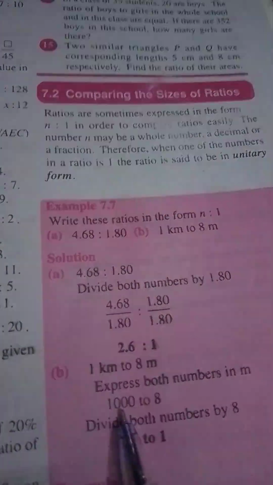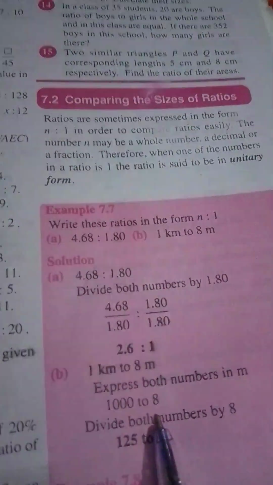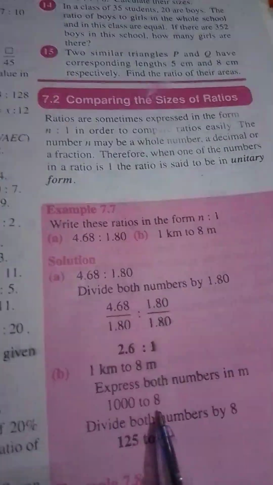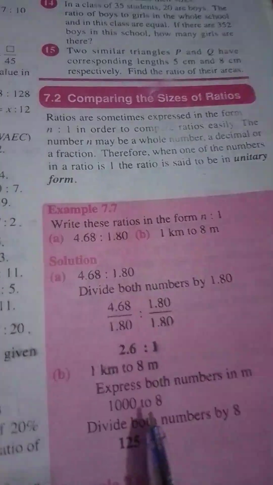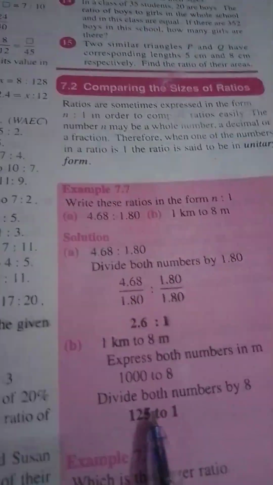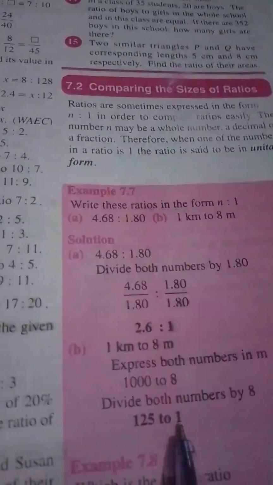Now that they are both in the same unit, we can solve. Remember what I said, divide the two of them by the second. So we divide 1,000 by 8 and also divide 8 by 8. When we do that, we'll notice that 8 can go into 1,000 125 times. So our final answer will be 125 ratio 1, writing it in the form n ratio 1. Now we move on.